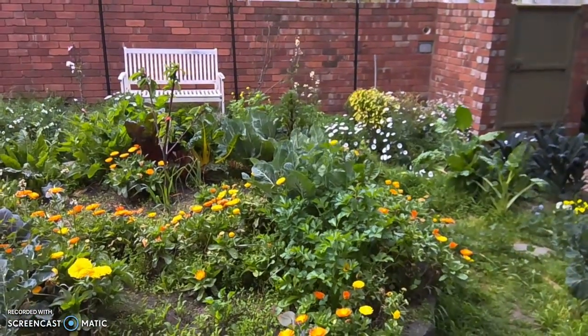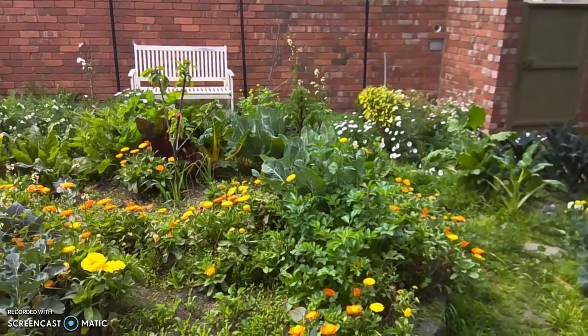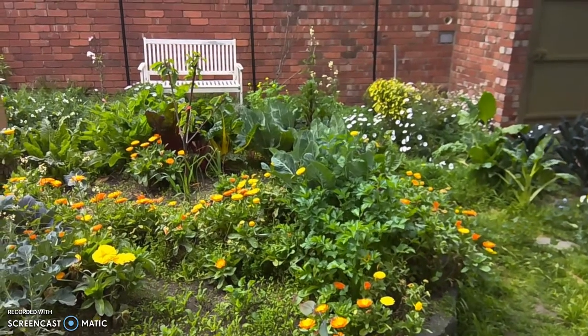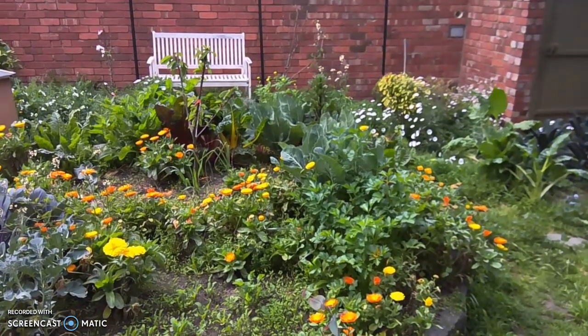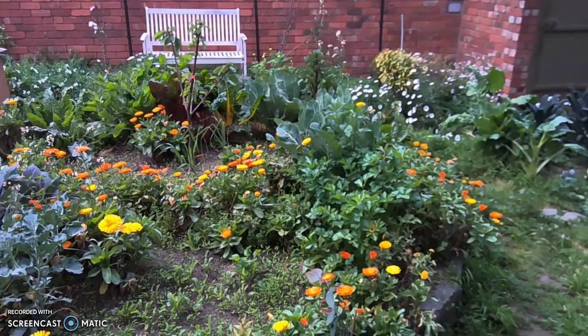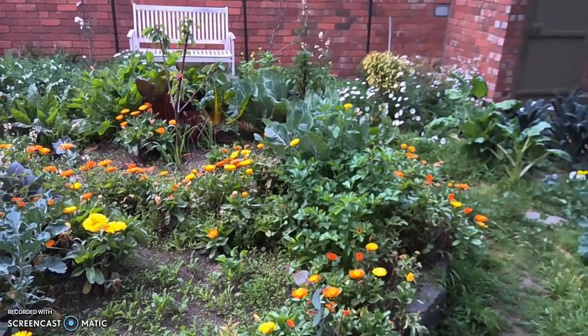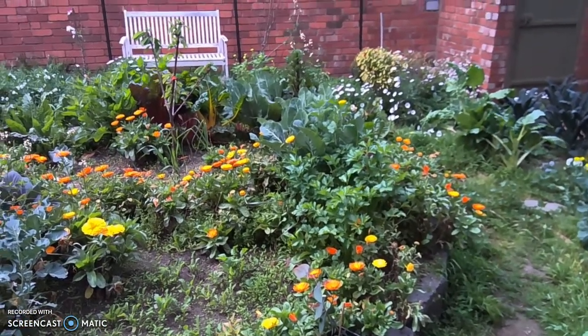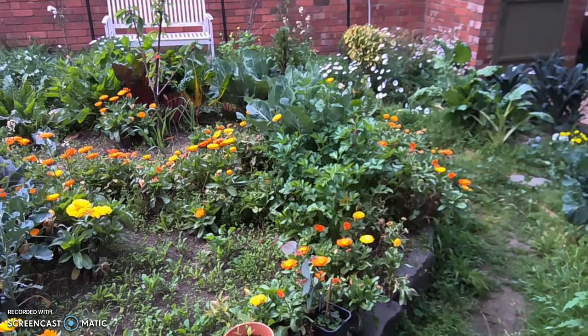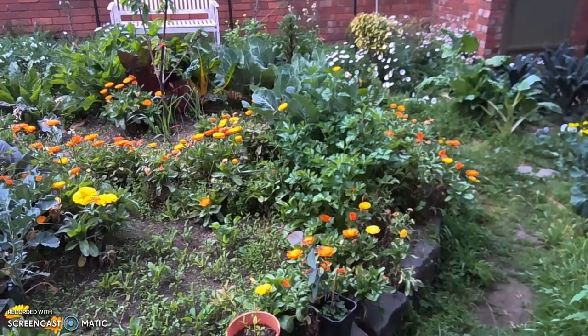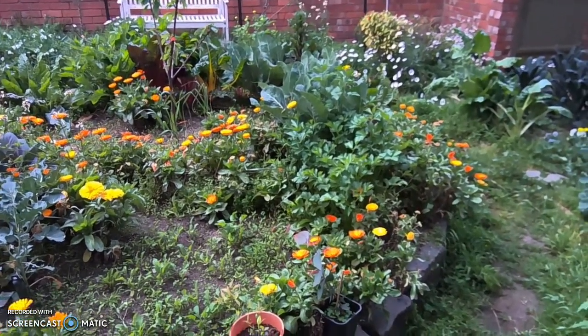If I hold this really still, I'm sure you can see things moving because it's actually quite windy here today. But do they move on their own? Especially flowers, and I've got lots of these bright orange and yellow flowers here at the moment. They're called calendulas, and they're edible flowers. Often you'll find that in tea.